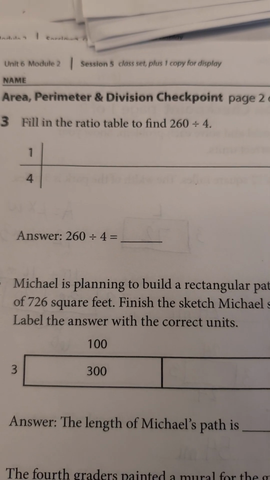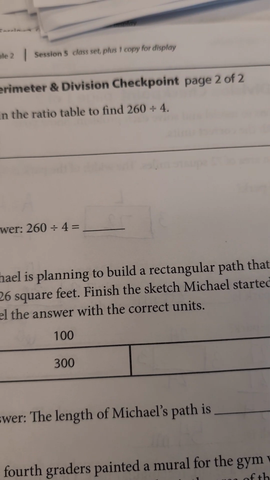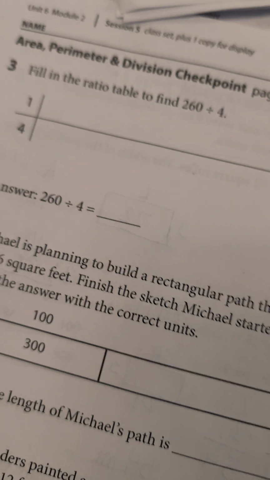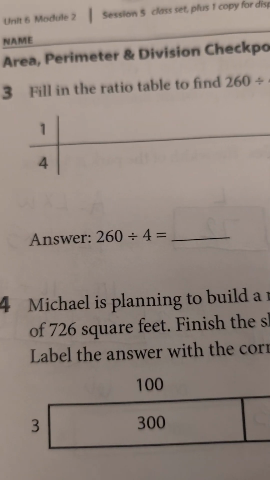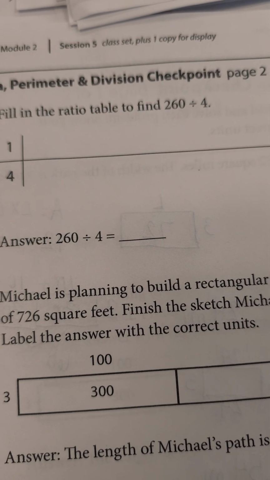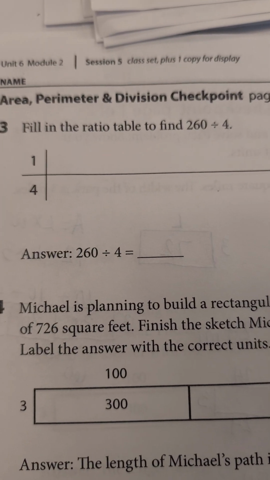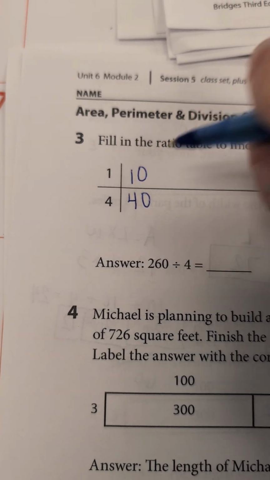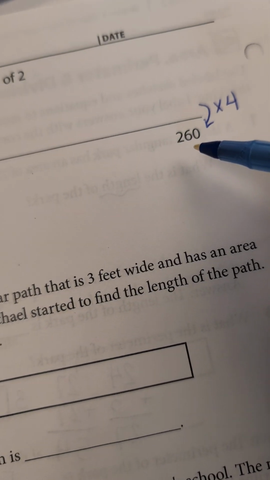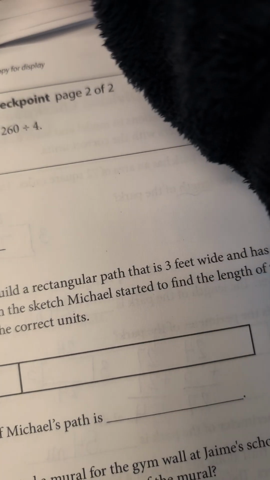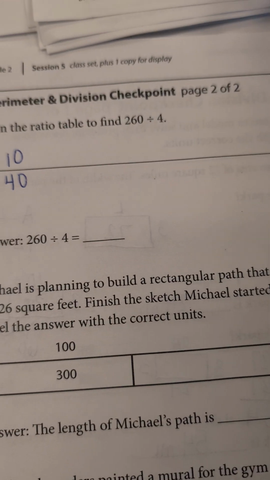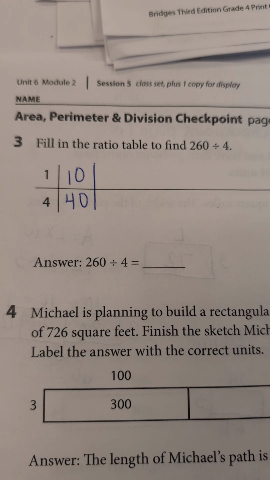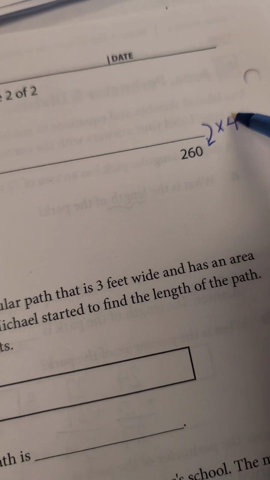So again, even though this is a ratio table, I'm still going to think of the strategies that I would have used for area model, which is to use numbers that have 0 at the end because it's easier to multiply by those. So I know that 10 fours is 40. I'm going to need a lot more than that if I'm trying to get to 240.